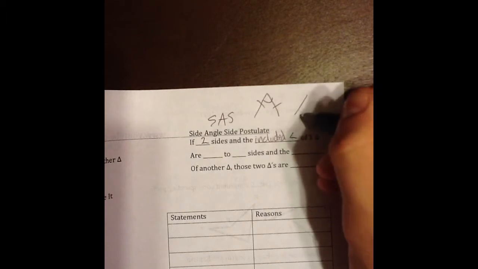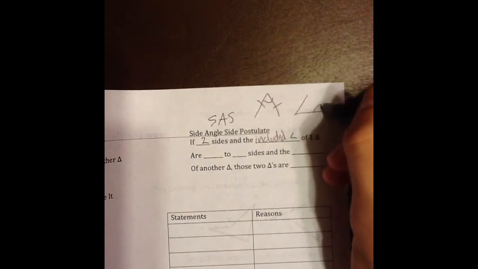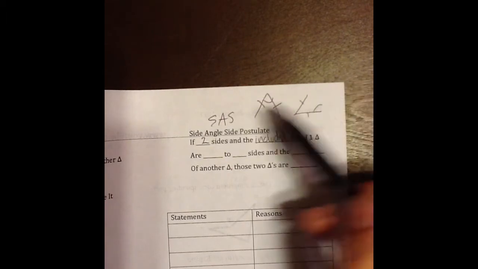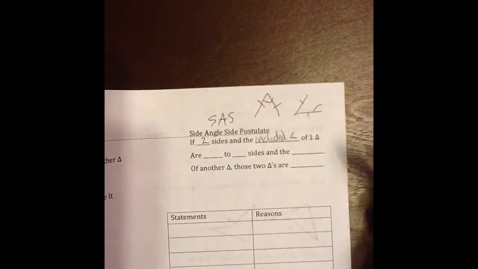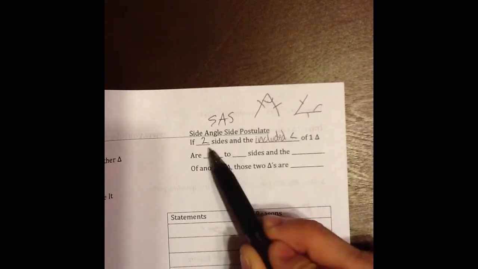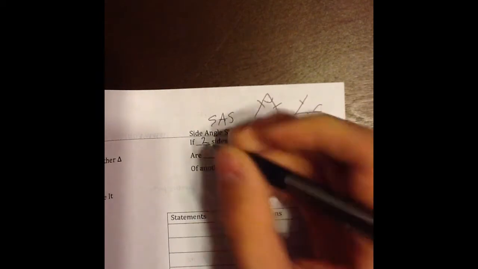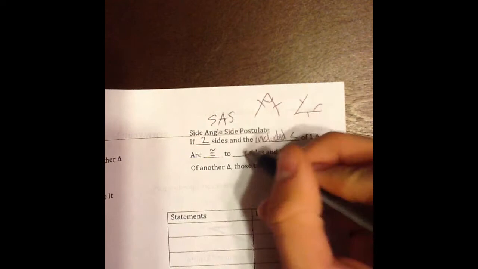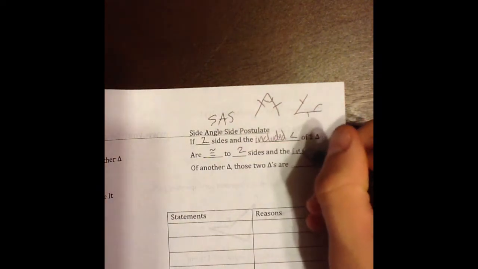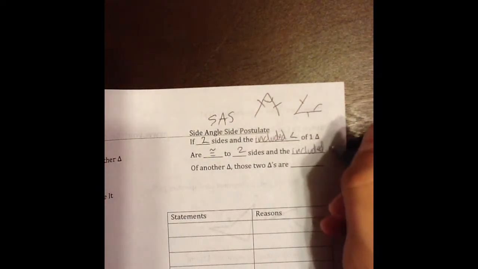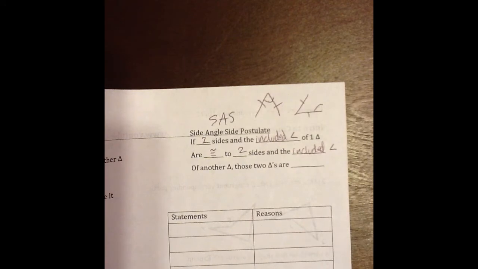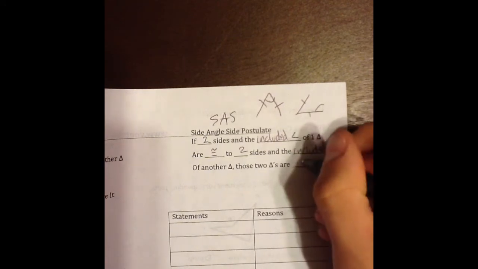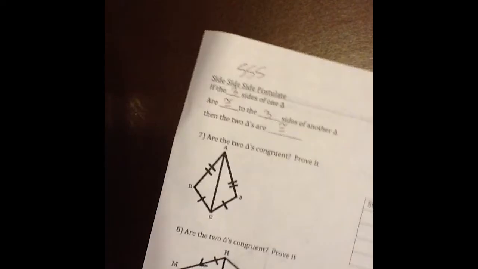The angle is in between, just like the A is in between the two S's. It's side, angle, side. That's what included means. So if two sides and the included angle of one triangle are equal to two sides and the included angle of another triangle, then those two triangles are congruent.